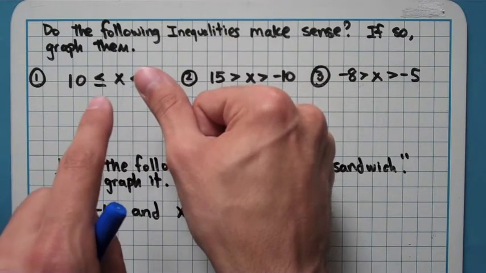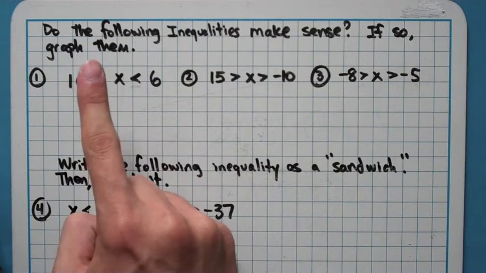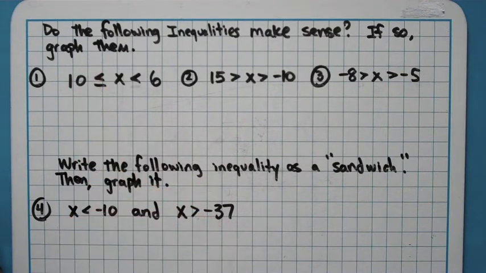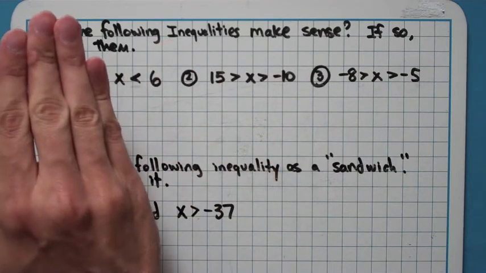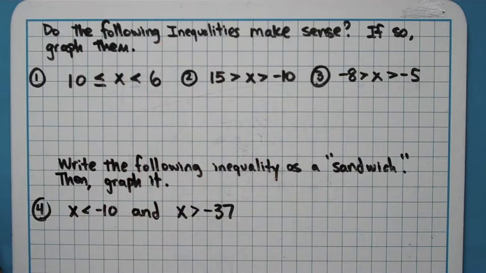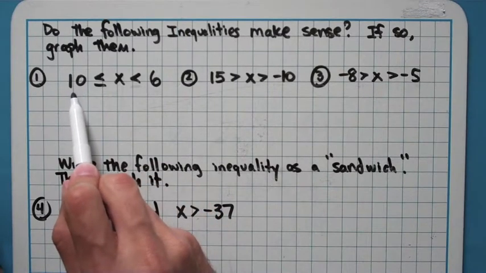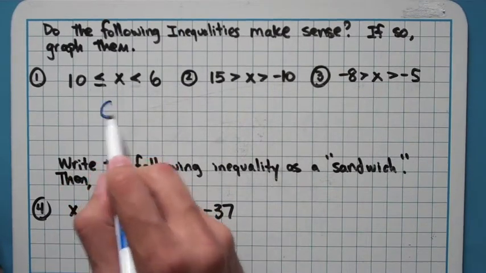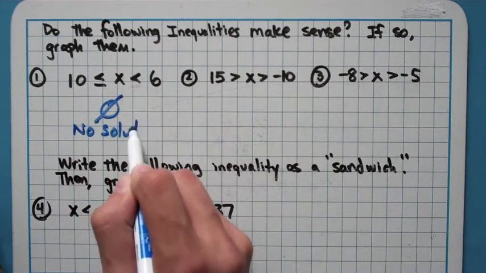So x has to be bigger than 10, and at the same time, x has to be less than 6. So I want you guys to try to think of numbers that are bigger than 10, but less than 6 at the same time. It doesn't make any sense. You can't be bigger than 10 and less than 6. That doesn't even work out. The sandwich didn't work out here because they put their bigger number on the left, right here. There is no solution to this. That doesn't even make sense. Can't be bigger than 10 and less than 6.